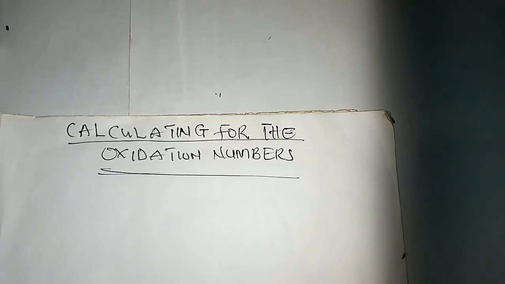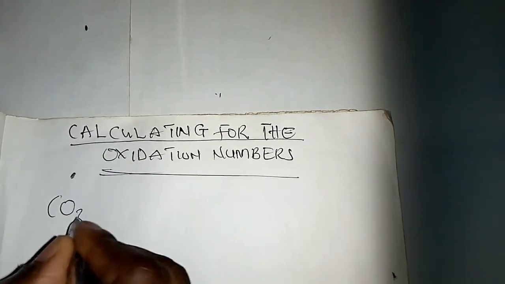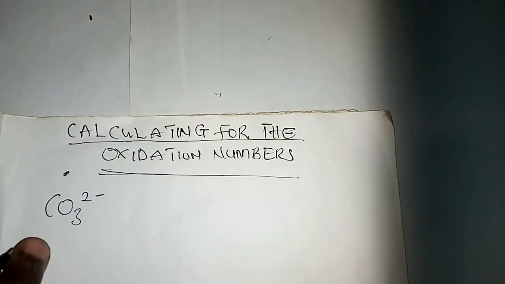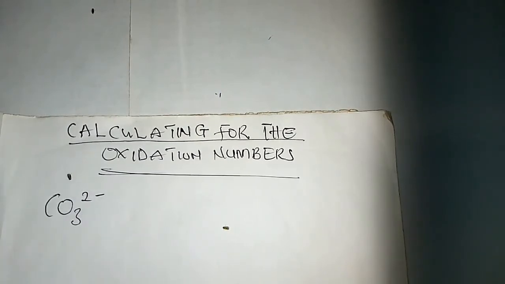Okay, so let's take the first radical. I first explained a radical to be a group of atoms that stay together as a charged unit, when you have atoms coming together with a charge. An example of a radical is CO3 2 minus. This is a radical because we have carbon and oxygen coming together with a charge of -2.